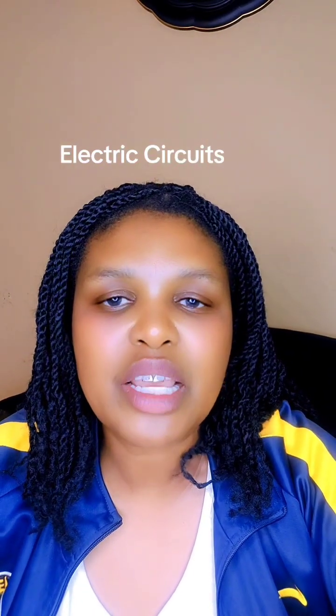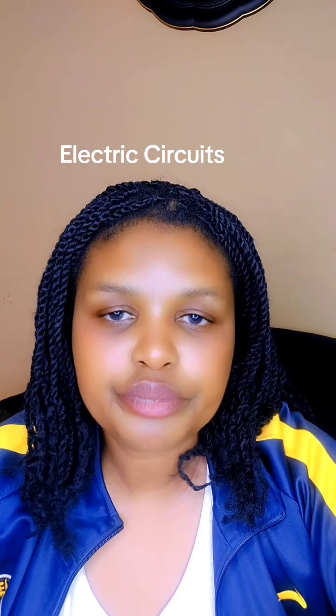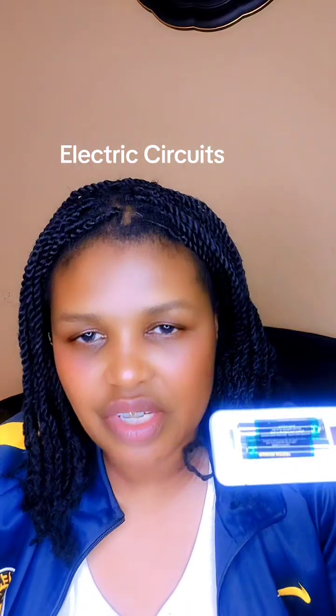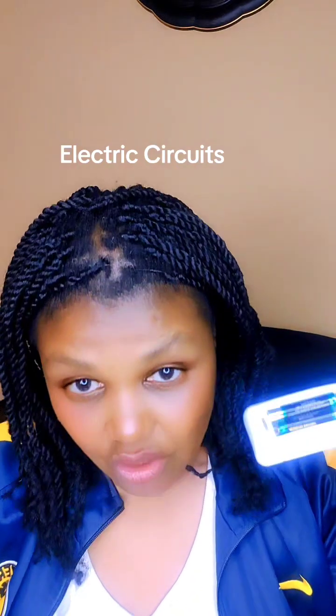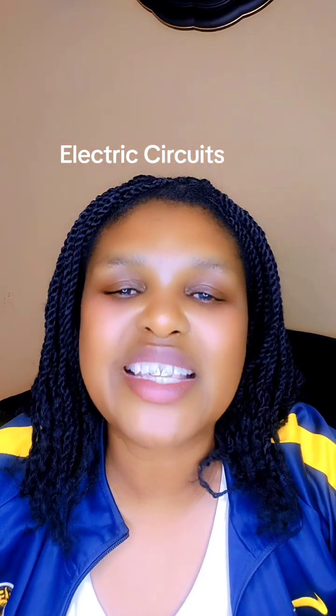When your teacher asks you where chemical energy comes from, chemical energy is stored in a battery. The battery is the source of energy in a circuit. The function of a battery is to be the source of energy for the circuit.